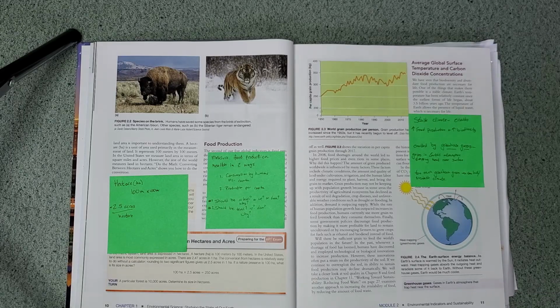So for example, if suddenly our summers were 40 degrees Fahrenheit, that would be way too cold for anything to grow, and we would lose all of our food production. Likewise, if our summers are suddenly 120 degrees Fahrenheit, they would be way too hot, and we would not be able to grow food. All right, so a stable climate enables increased food production and increased biodiversity.